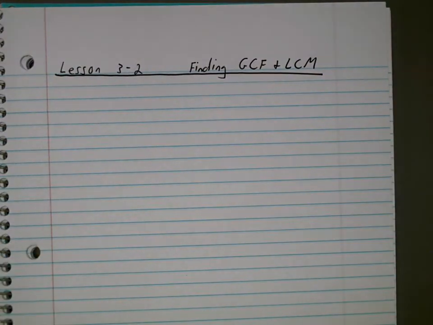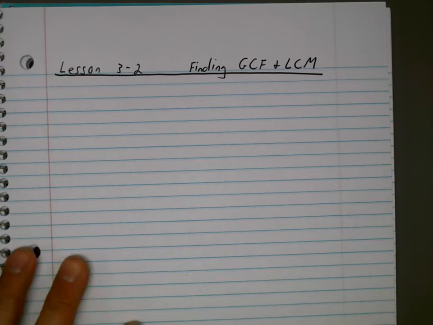All right, some of you guys might remember some of this from last year. I know that I had mentioned this last year when we were dealing with fractions and finding common denominators. I'm not sure if your other teachers have done that or not, but regardless, we're going to treat it as if this is new to everybody.